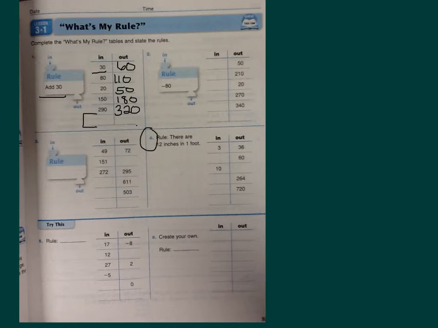Now we're going to do number 4. The rule is there are 12 inches in 1 foot. That means for every foot, this is the foot side, we need to multiply by 12. So 3 times 12 is 36. Keep in mind that multiplication and division are opposites. So when we have 60, we need to divide by 12 to get our in number. So we're thinking, what times 12 equals 60? Right, the answer is 5.